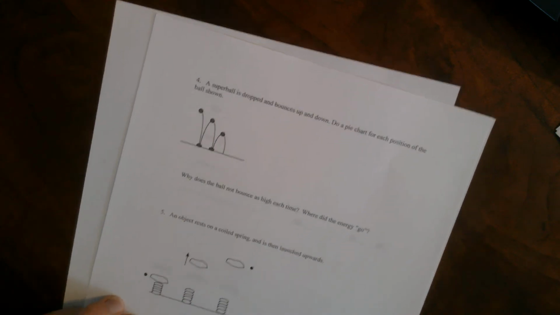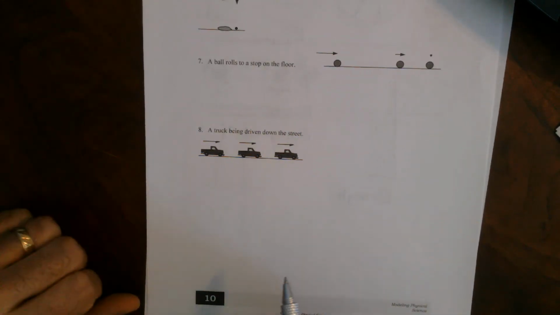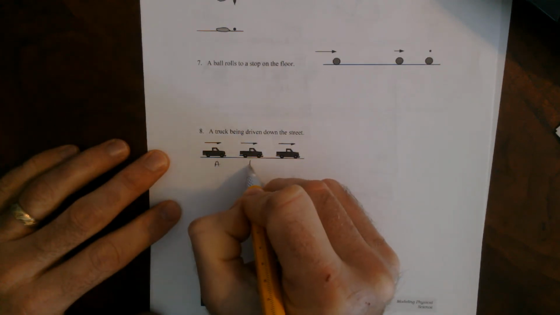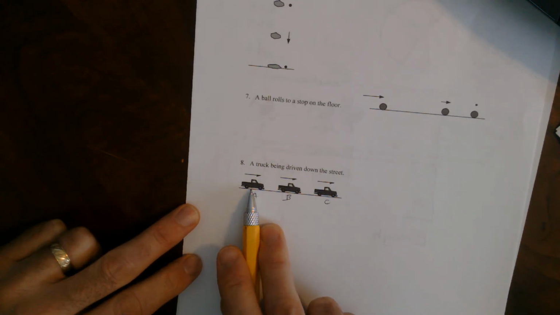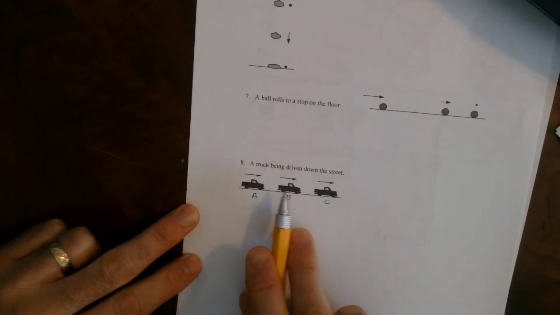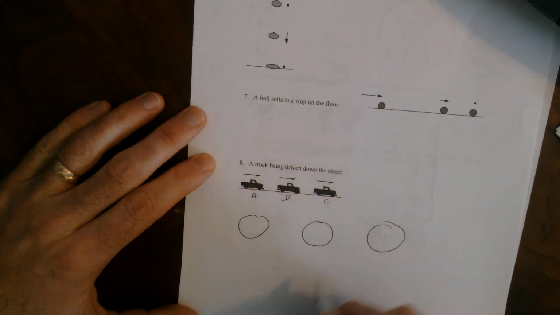Let's talk about a truck being driven down the street. Okay? So this one, some people want to cheat this one just a little bit, and they'll be like, well, the truck has the same mass, and it has the same velocity in all 3 situations, so it's just 3 pies with the same kinetic energy. But we have to recognize that something's causing the truck to drive, and it can't drive forever at that velocity. There's gas in the tank of that truck.